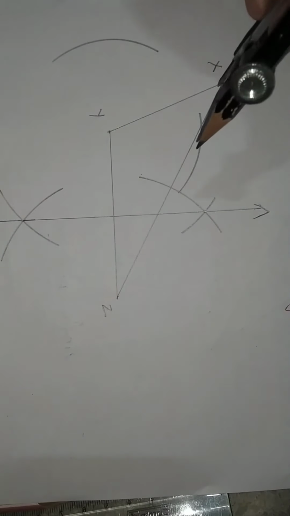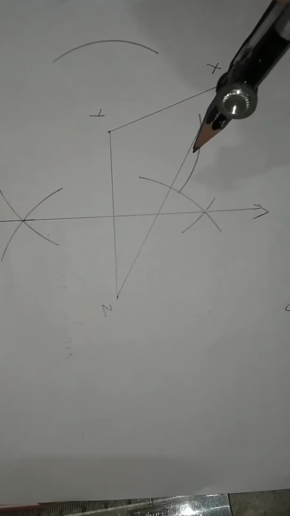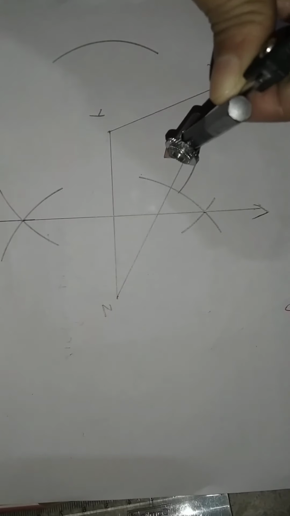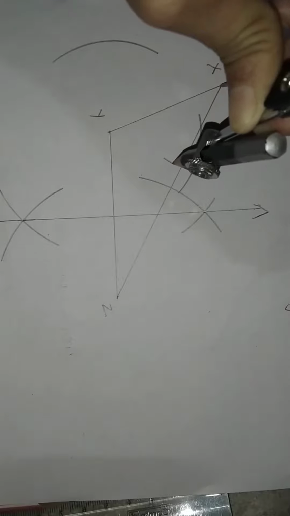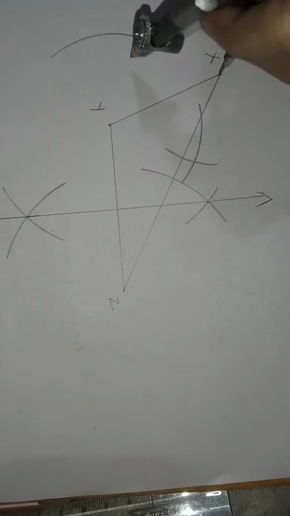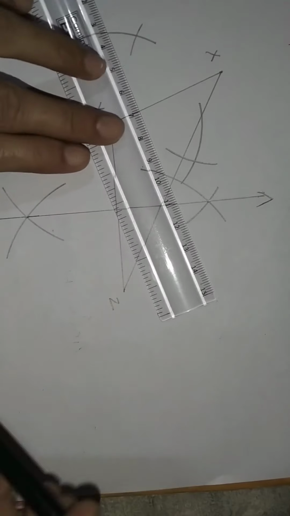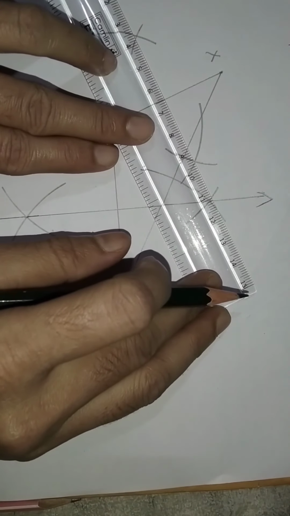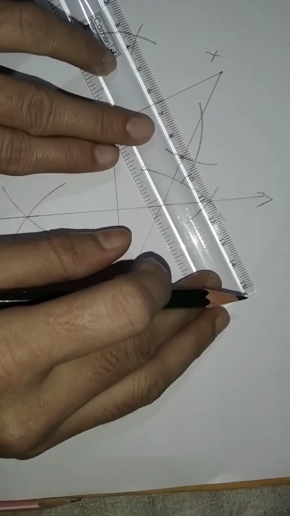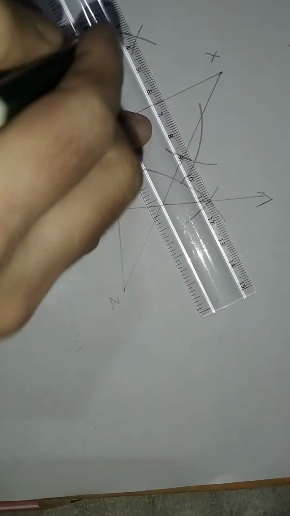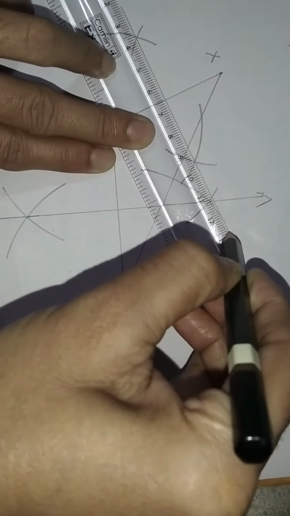Without changing the distance, keep one end of the compass on point X. Draw again two arcs which will cut the previous arcs at this given point. Again we got two intersection points. Trace the line which will exactly pass through these two points.